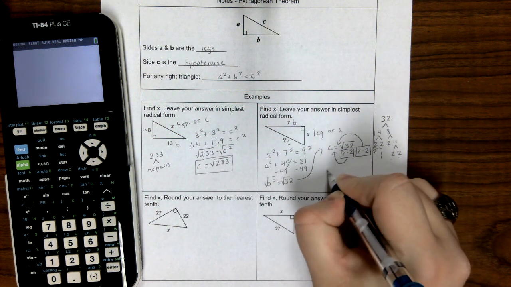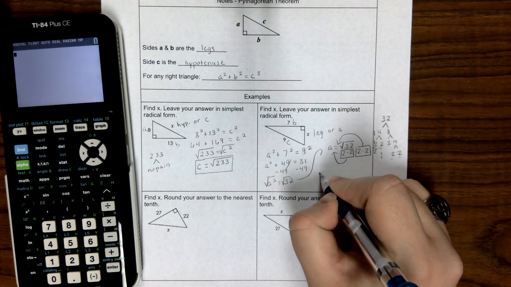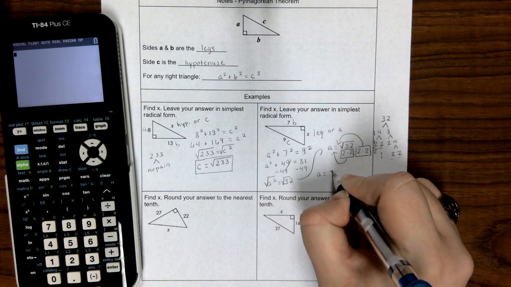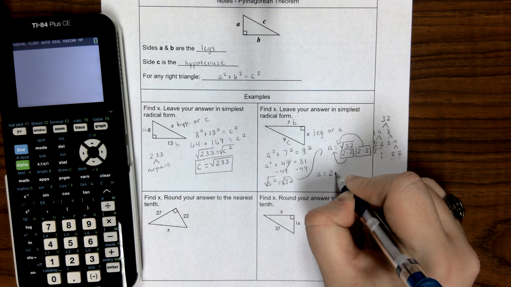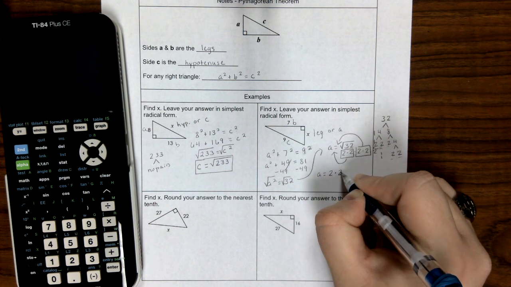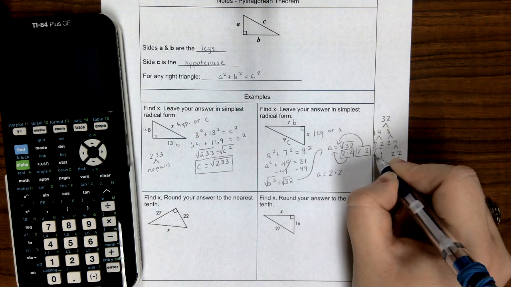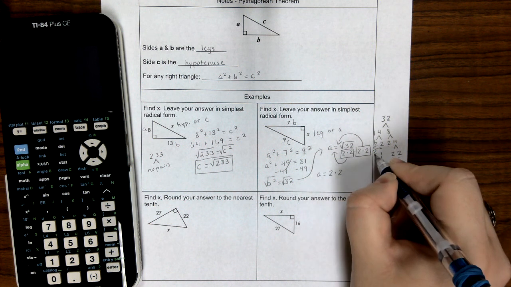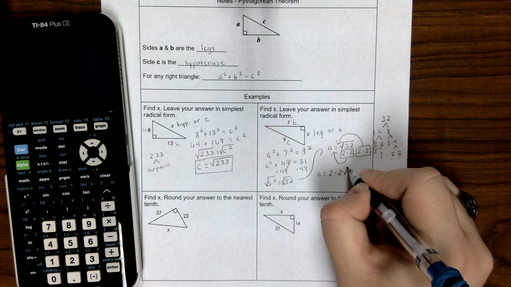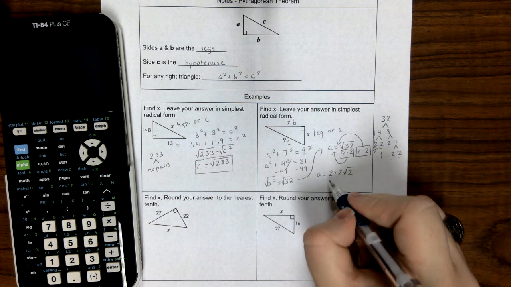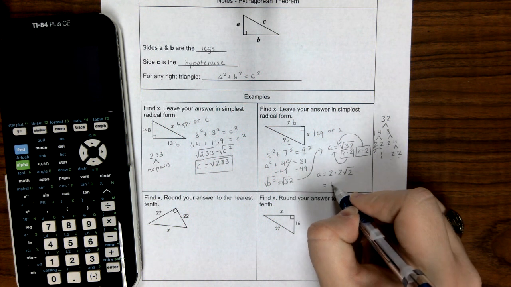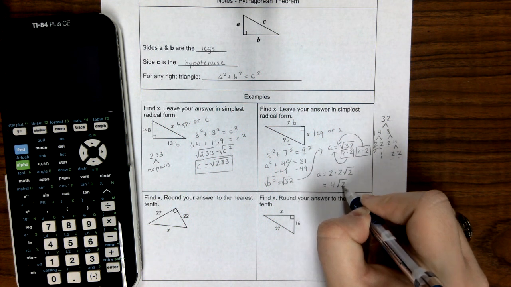So this pair gives us a 2 on the outside. This pair gives us another 2 on the outside, multiplied with the first one. Then we have one little lonely 2 left over right here, and so that is going to go underneath the square root. And we can simplify that to 4 square roots of 2.